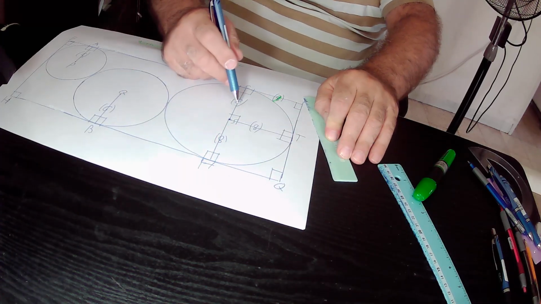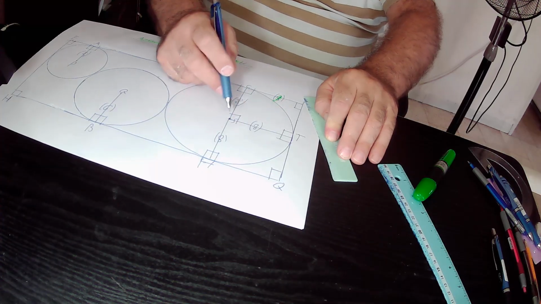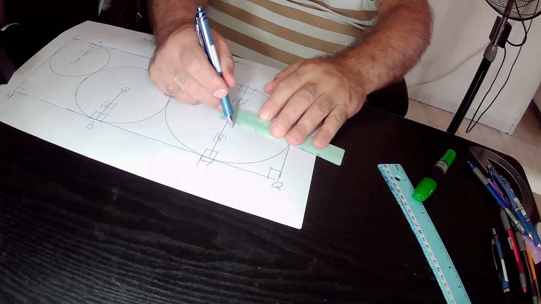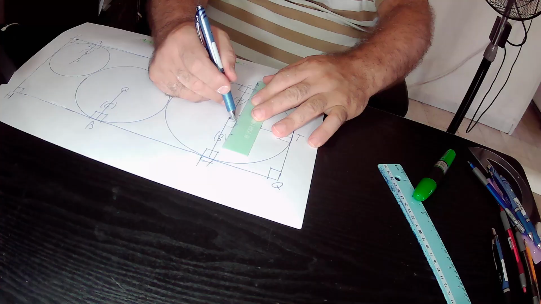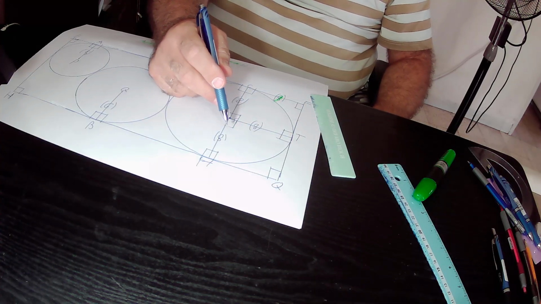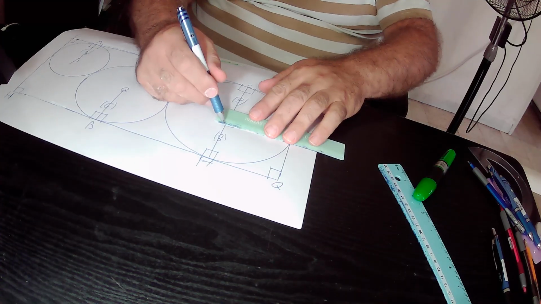So in the lower quadrilateral STQH, we have 3 right angles, and therefore this fourth angle must be equal to 90 degrees in its size. So quadrilateral STQH is a rectangle, because it has 4 right angles.